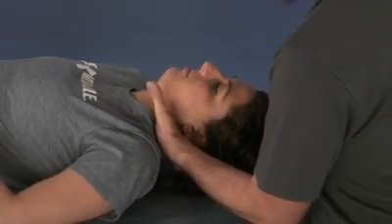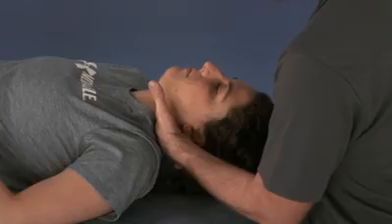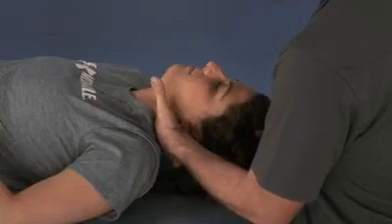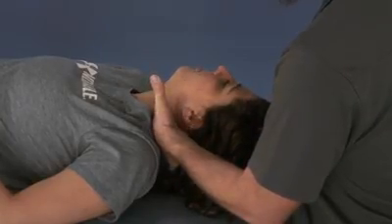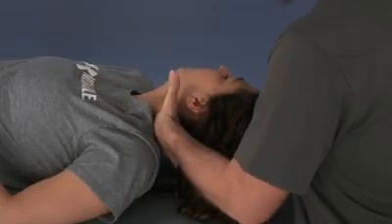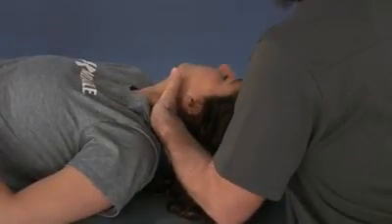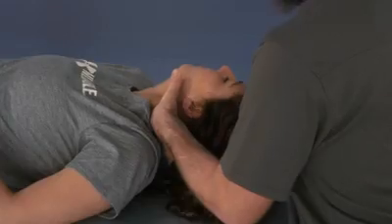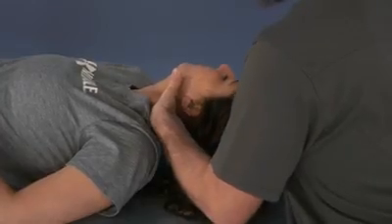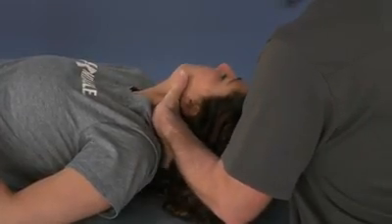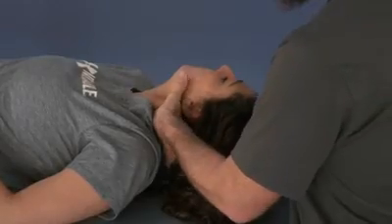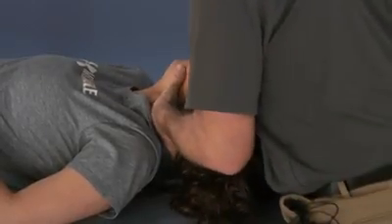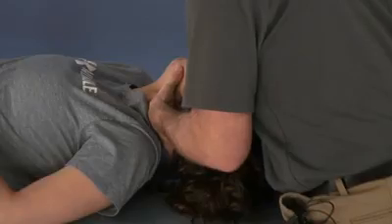Again, I need my anterior translation. This time I'm going to rotate into the ease, to the right in this case, and then I'm going to translate into the barrier. So I get my anterior translation and my rightward translation all the way into the barrier. Again, sometimes it's easier to stand up. You'll get a little bit more leverage.